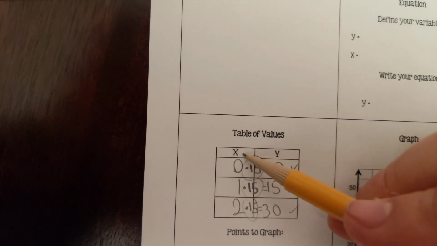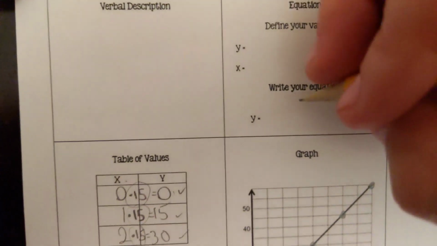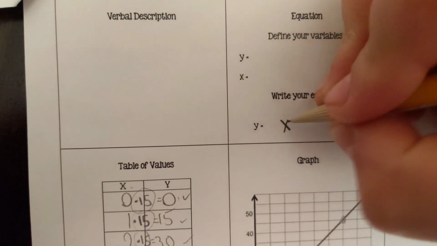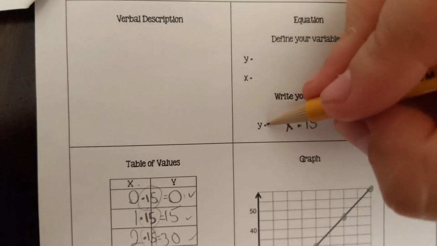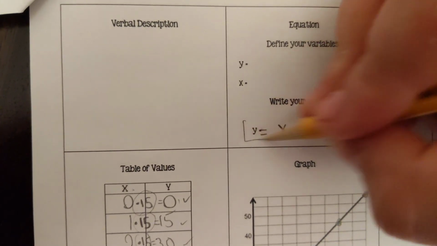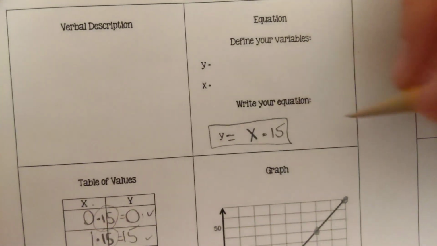Whatever the x value is, multiply times 15. I'm going to write that down right here. Whatever the x value is, I'm going to multiply it times 15. And that's going to be equal to my y. And that's my equation. I can write it like that.